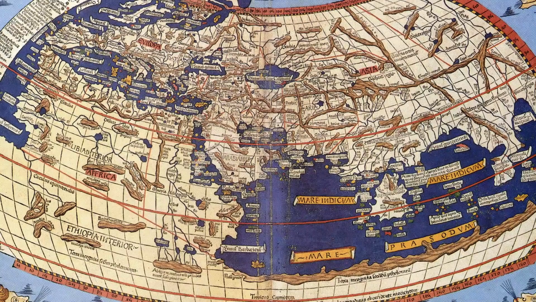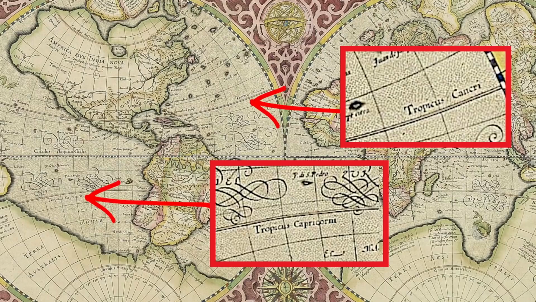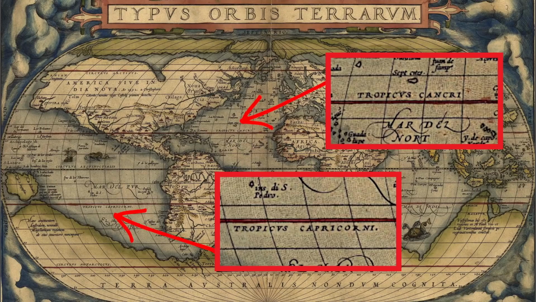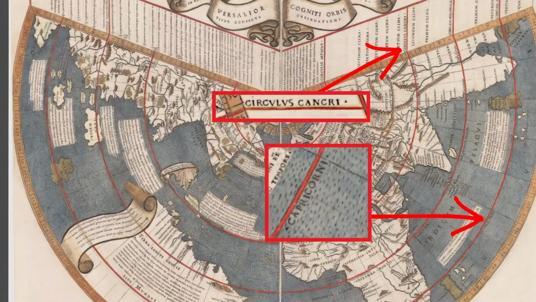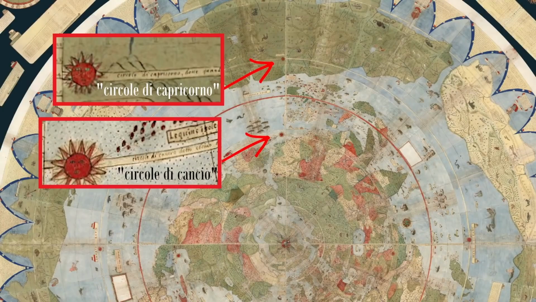All historical cartographic world maps display both these circles of latitude as Cancer and Capricorn. We see it here on Mercator's maps, on the Ortelius, on the Ruche, on the Urbano Monte.